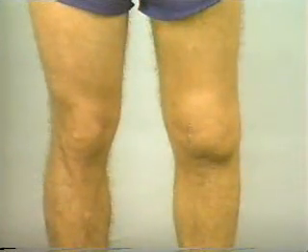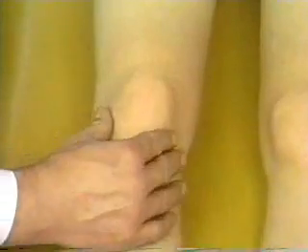Effusion, hemarthrosis. Fluid within the knee joint is known as an effusion if it arises from synovial inflammation, and if it is secondary to bleeding within the knee joint, it is called a hemarthrosis. To test for fluid within the knee joint, the patient must be supine and the quadriceps muscle relaxed. Place one hand anteriorly over the knee so that the thumb and index finger straddle the patella.